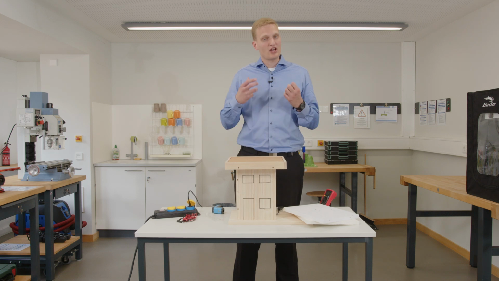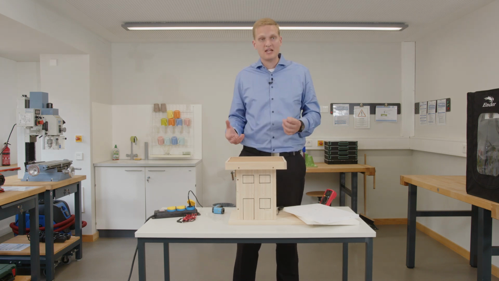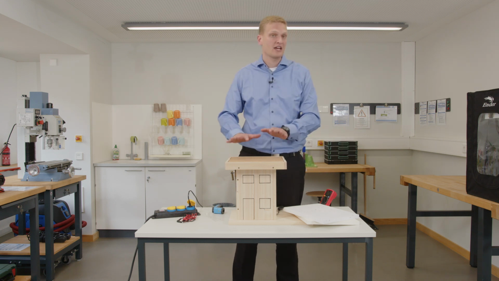So as you see, you have a couple of possibilities to include this experiment into your lesson, and it doesn't have to be only civil engineering. It can also be plumbing or engineering science, where you look into heat transfer, isolation materials, measurements, how to conduct an experiment, a couple of possibilities to use this experiment.